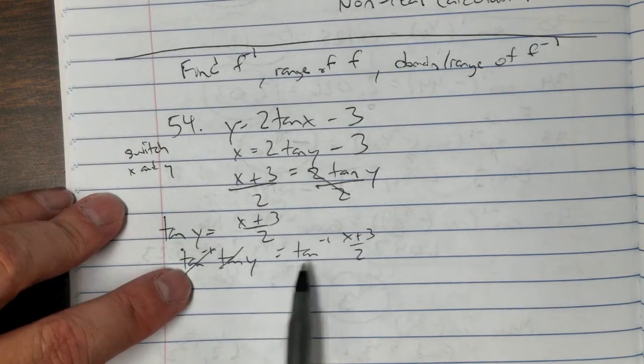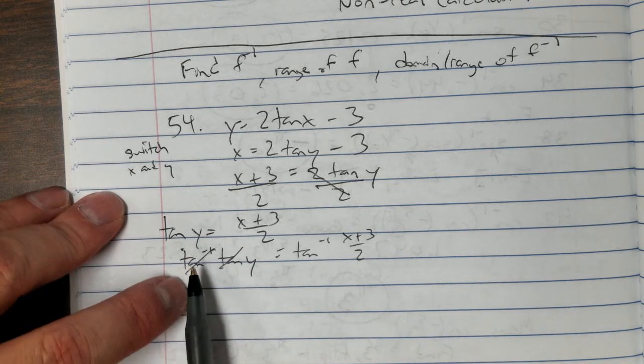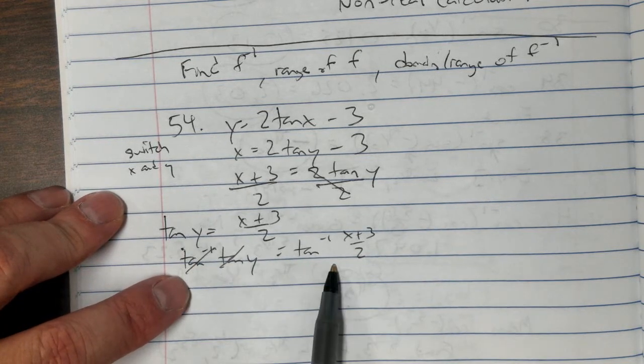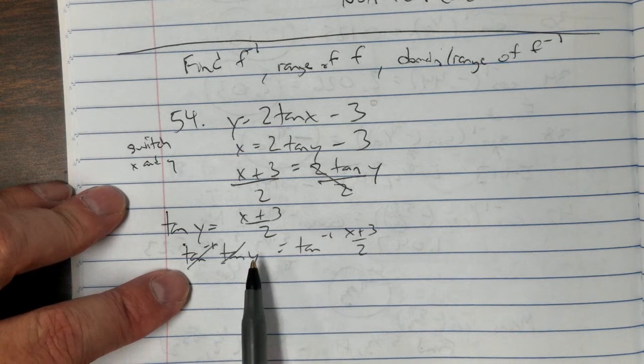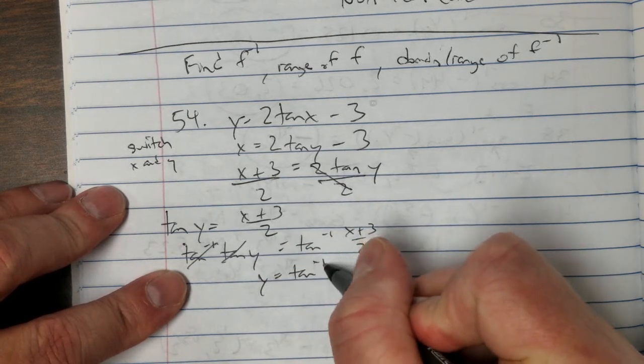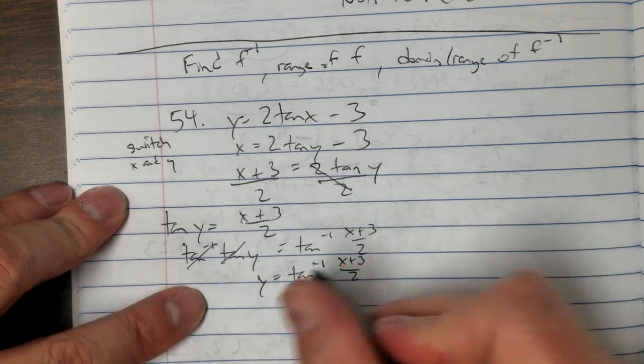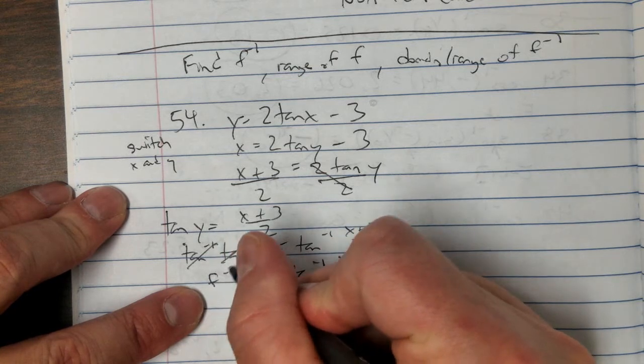Basically, we're trying to get the y by itself. And since it was tan, we have to do inverse tan to both sides. So we have y equals tan^-1 of (x plus 3) over 2. And so that's our inverse function. I'm going to put f^-1.